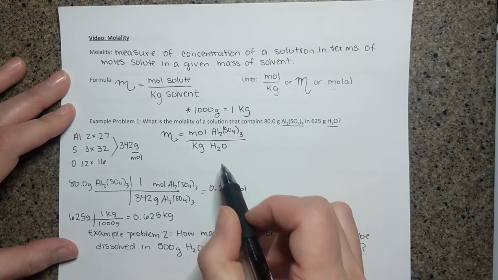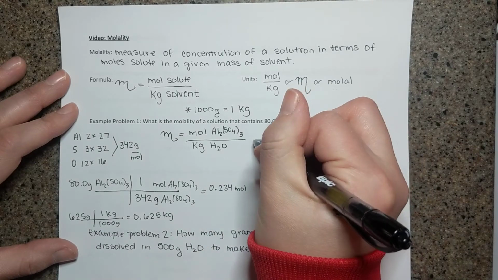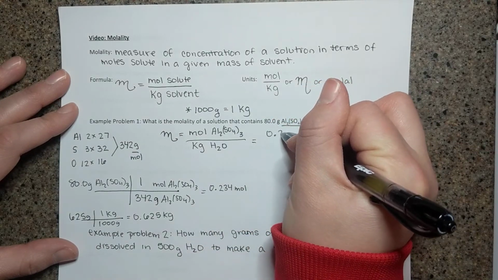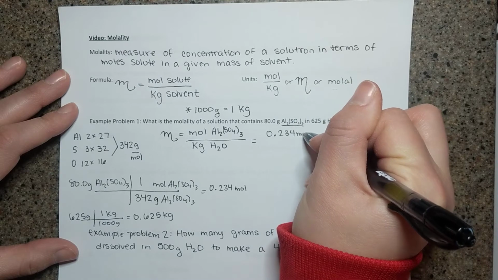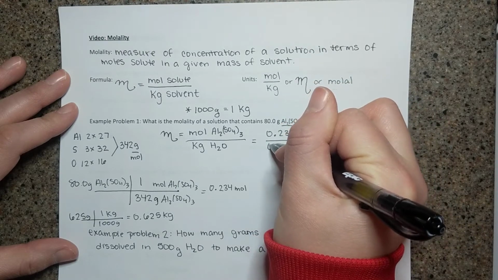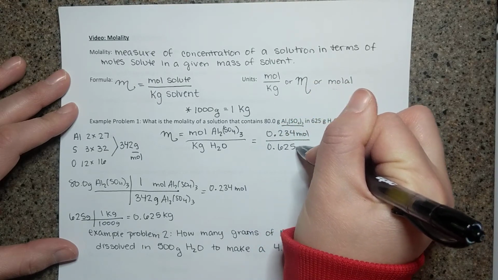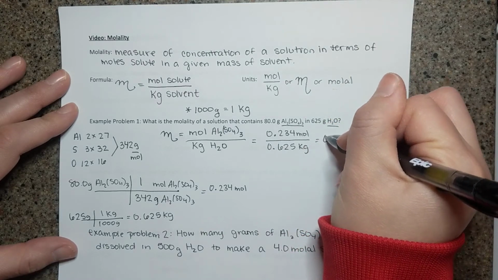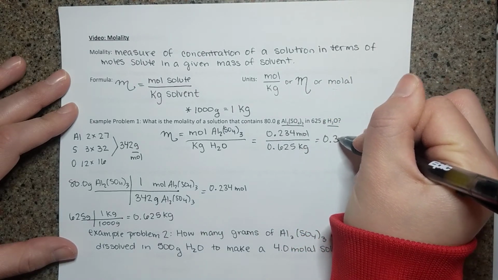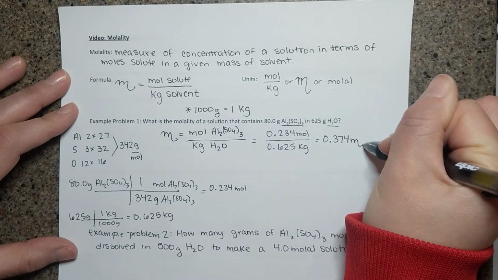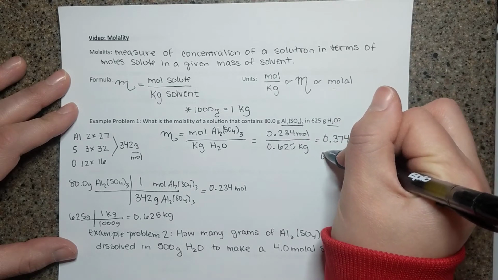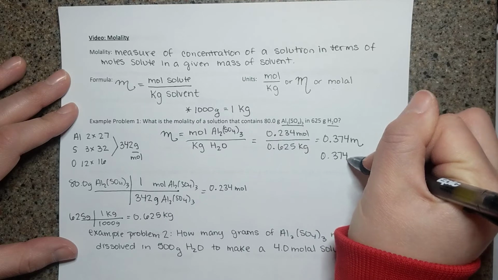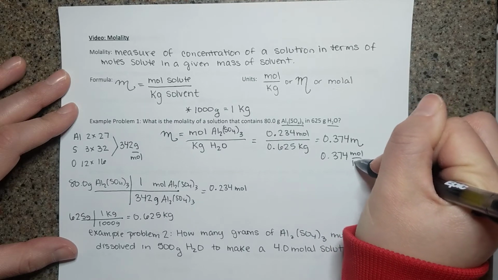Now I have both of my values in the units I need. So I plug in. And I divide. When I do this, I get a molal value of 0.374 molal. Or I could write 0.374 moles per kilogram.